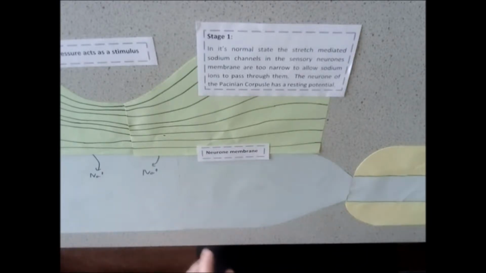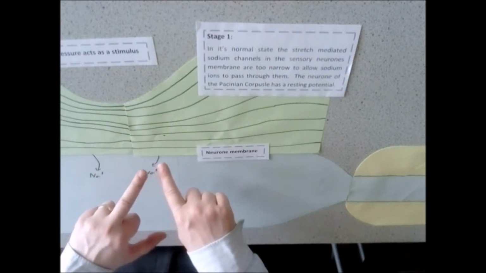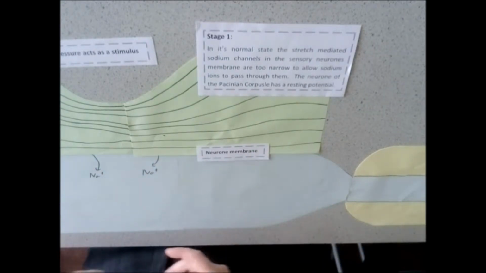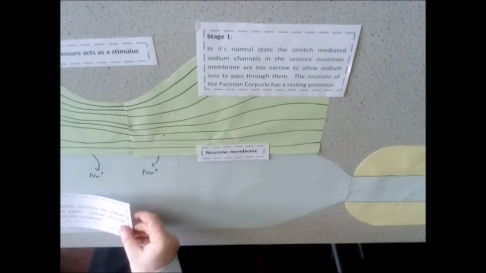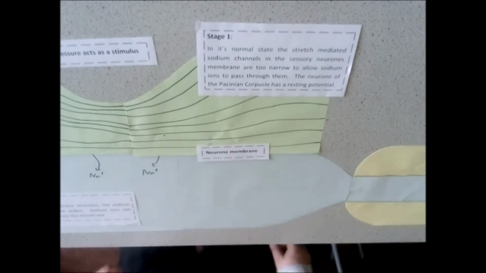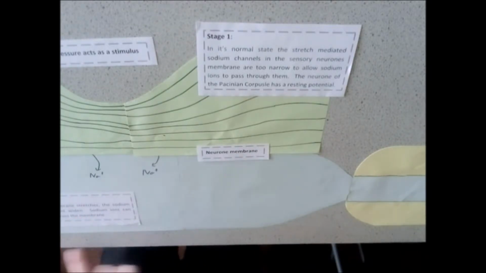So the second thing that happens, when pressure is applied, the Pacinian corpuscle changes shape. This causes the membrane around the end of the neuron to be stretched. When the membrane stretches, the sodium channels are pulled open wider, so sodium can now move into this neuron.